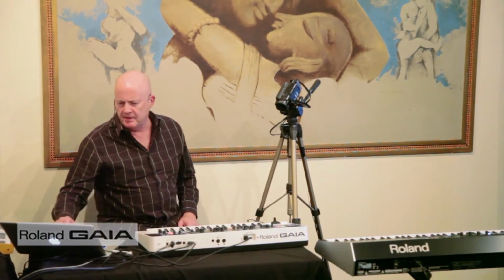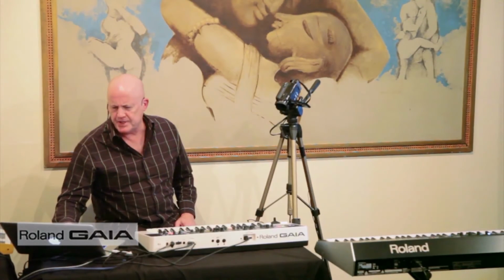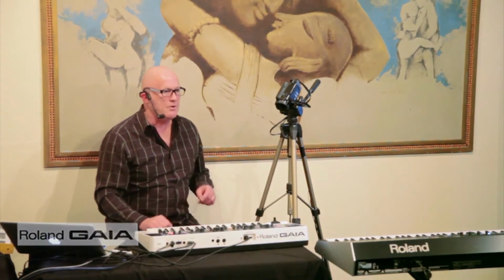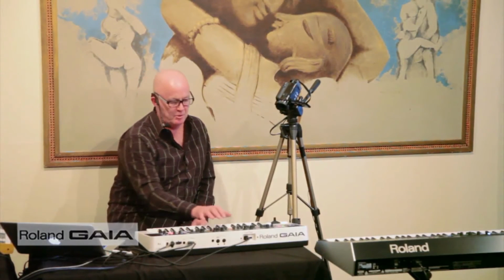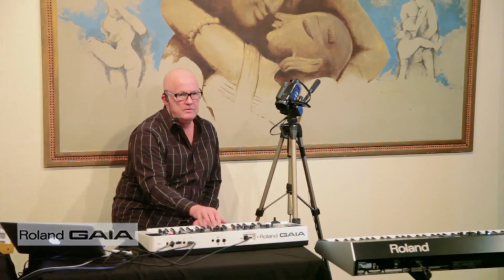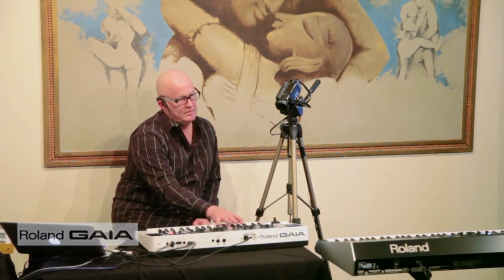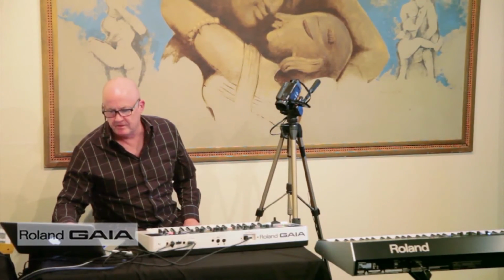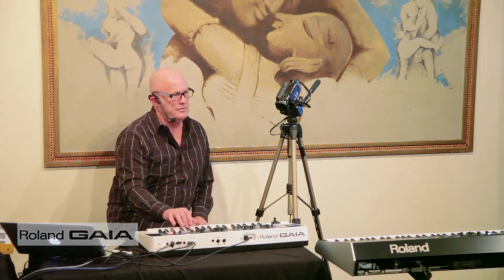sounds like a trumpet. If, however, I change it, not where it is here, to a square wave, it's no longer a trumpet. It's more like a clarinet. If I go to the next one, we call a pulse wave, it's more like an oboe.